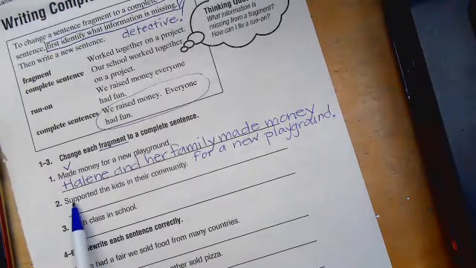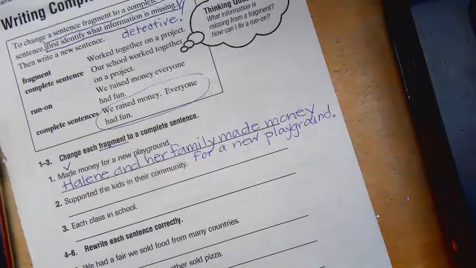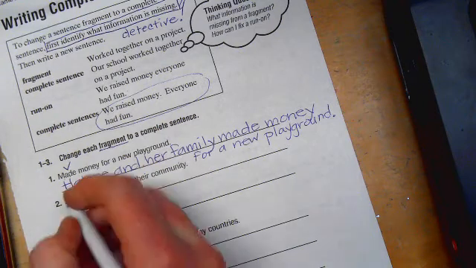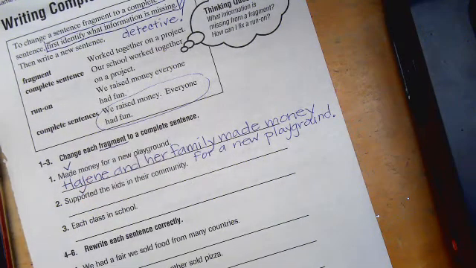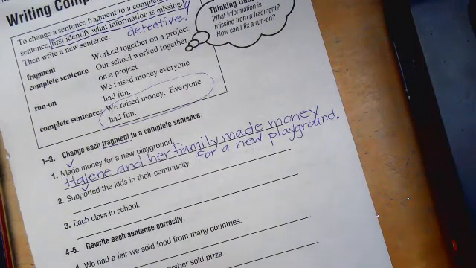All right, here's our next fragment. Supported the kids in their community. So think, I'll give you a second to look and think what you can figure out is missing. What do you think is missing? Looks to me like this is a verb. So what do you think is missing? If we have a verb, we know we have a predicate, right? So we don't know who or what supported the kids in their community.